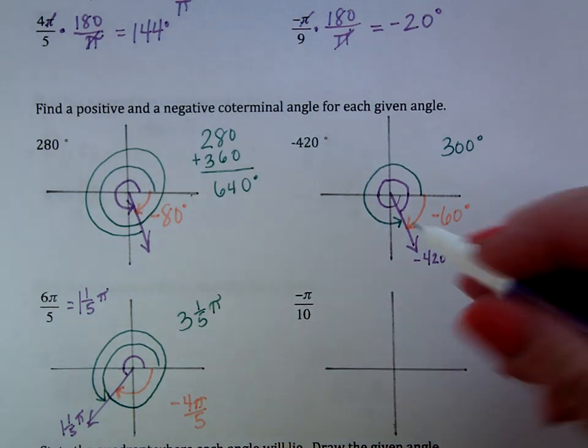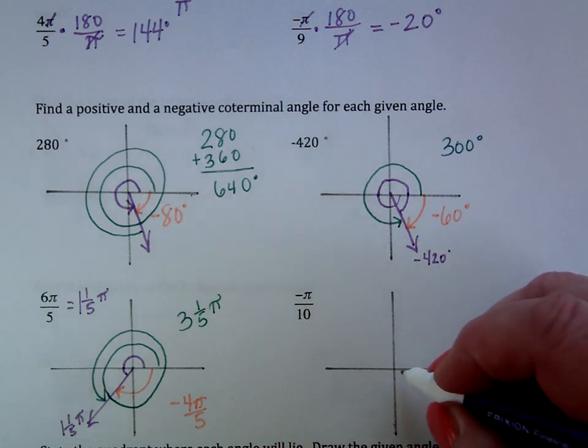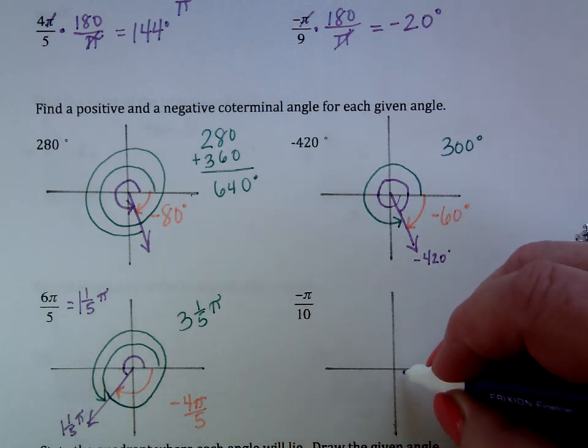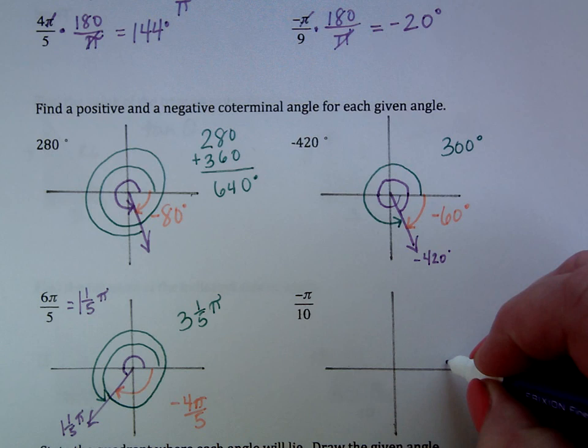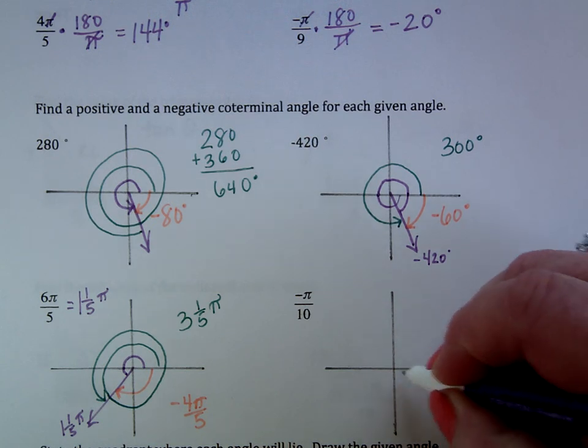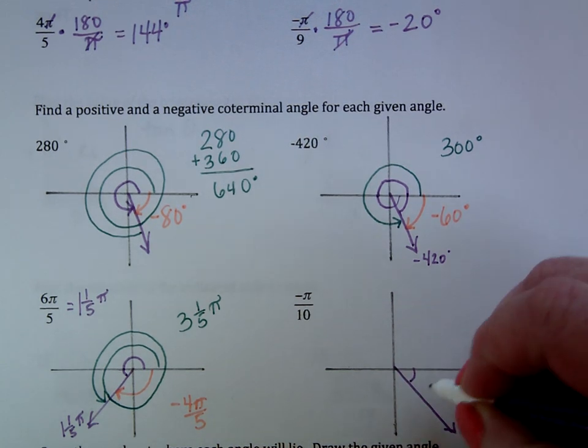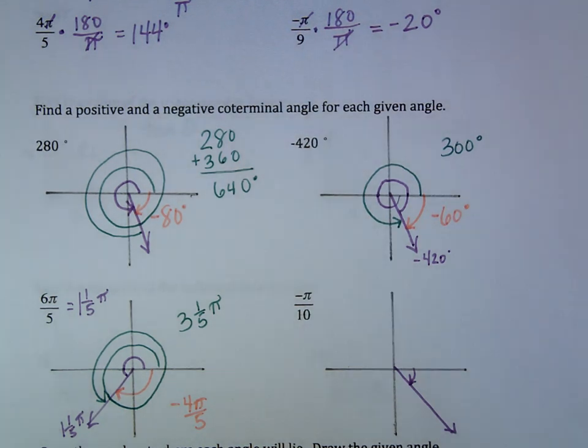All right, last one like this. Negative pi over 10. Well, that's 1/10 of the way to pi. Pi is here, so this is 0. If I go in a negative direction, 1/10 of the way, it's really itty bitty. I probably made it bigger than it needs to be. But this is my negative 1/10 pi, negative pi over 10, same thing.